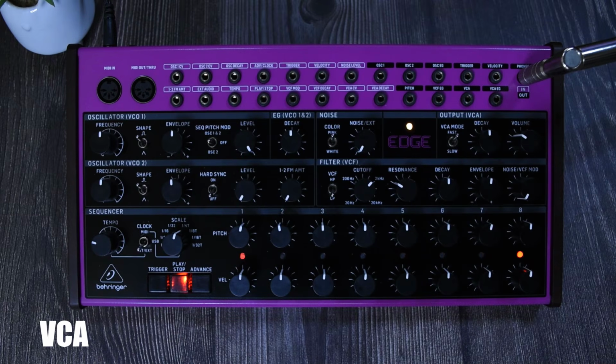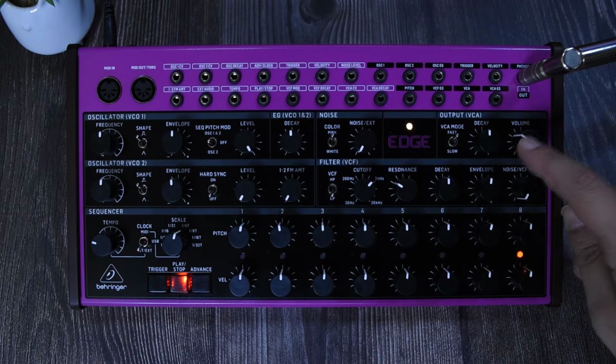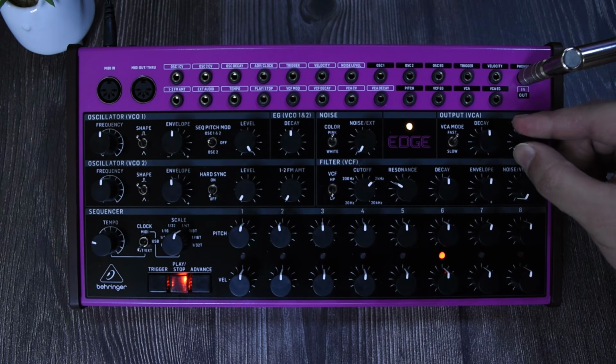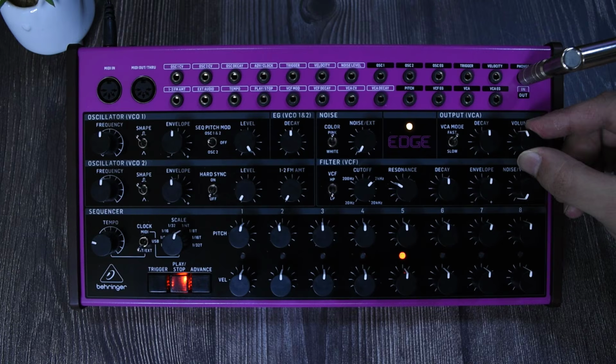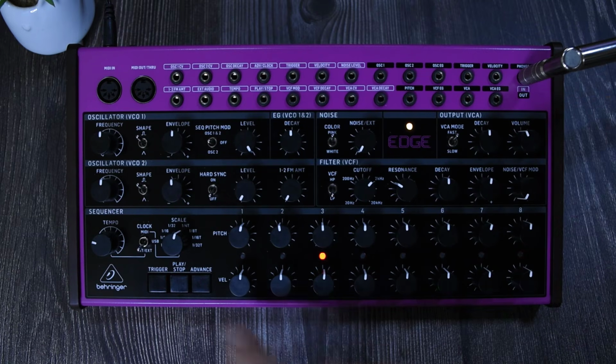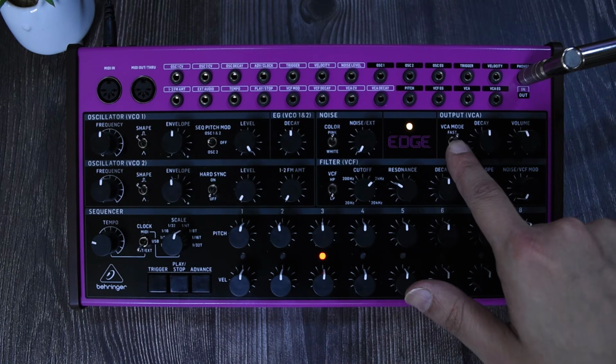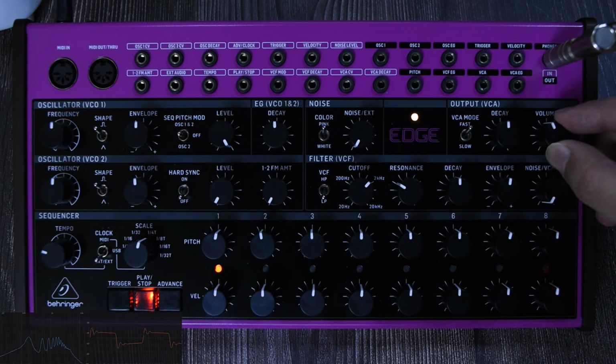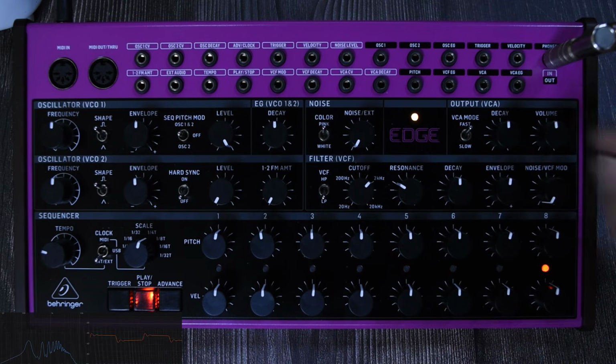And if I play it back, this is just pretty simple. This is going to be the volume. If I go up, it's going to go up in volume. If I go down, it's going to go down in volume. Now, the interesting part of the output VCA section is the VCA mode, and then the decay. If I play it back again, I'm going to stand around 50% on the volume.